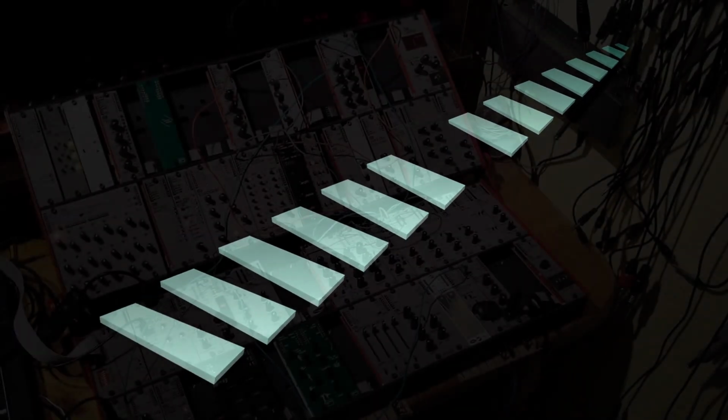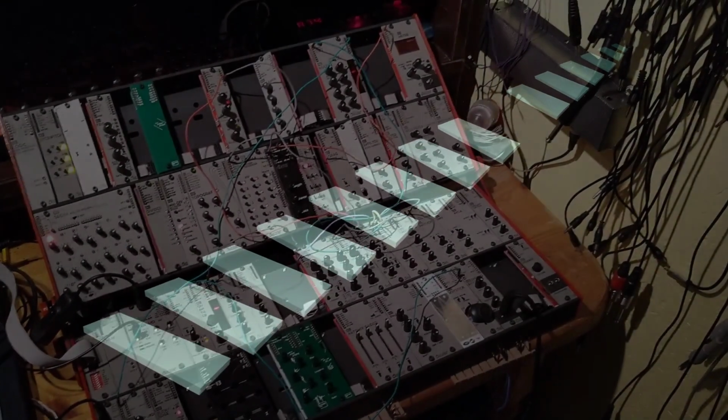One of the things that blew my mind, and made me want to grow my modular system, was that when you buy a new module, it does its own thing, but it actually impacts the modules you've already got. It can enhance their capabilities and give you more options.